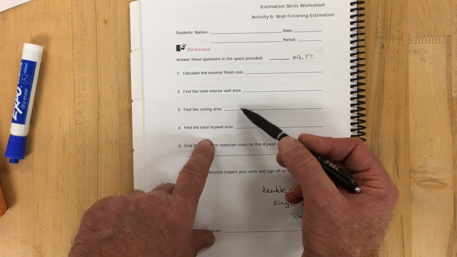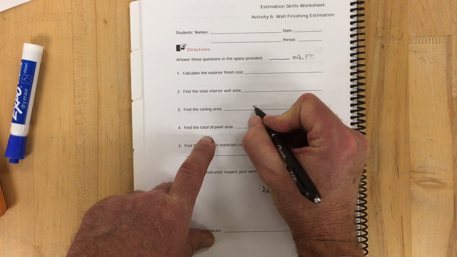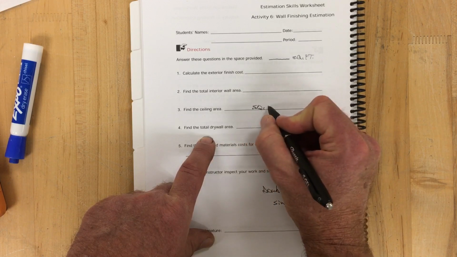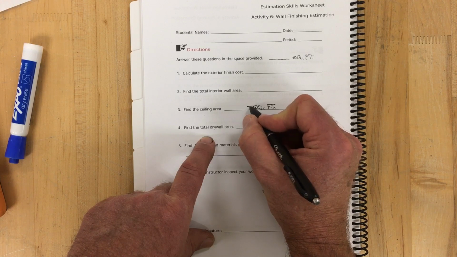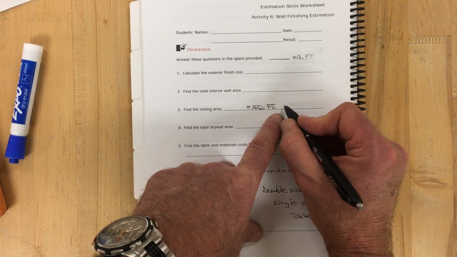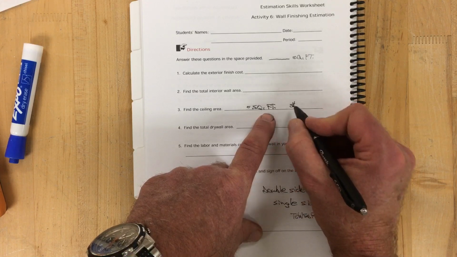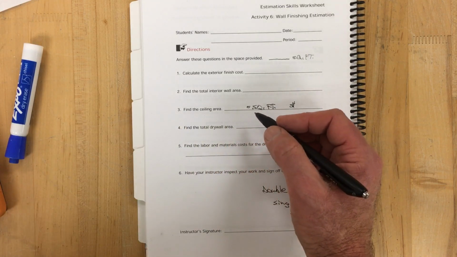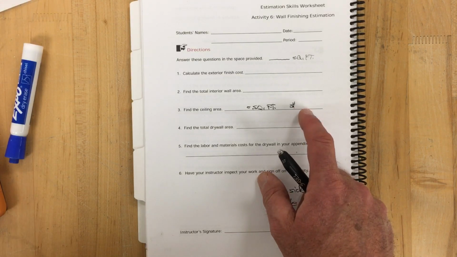Well, you can put the ceiling area there. So I would put the square foot area. Again, I had to change what they did. So put the square foot right here. And then put the cost when you multiply this. So multiply this answer by 1.5, and that's going to give you the cost.